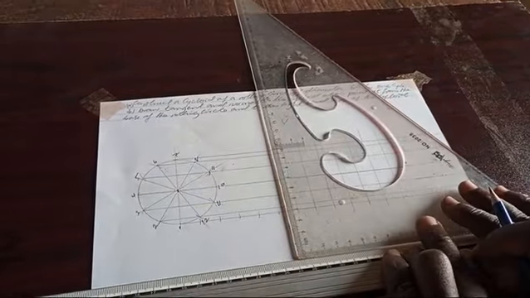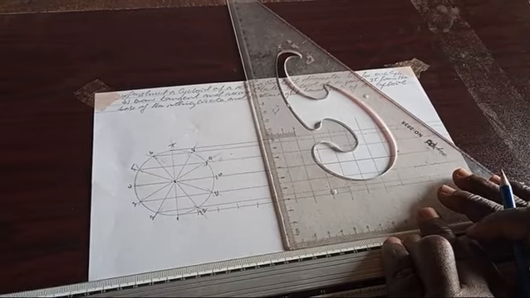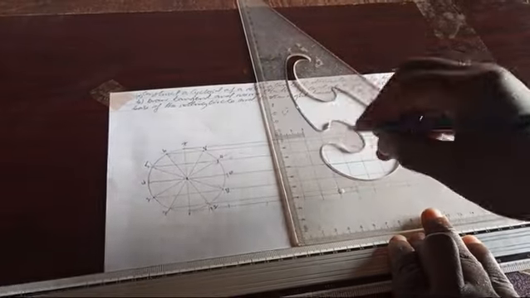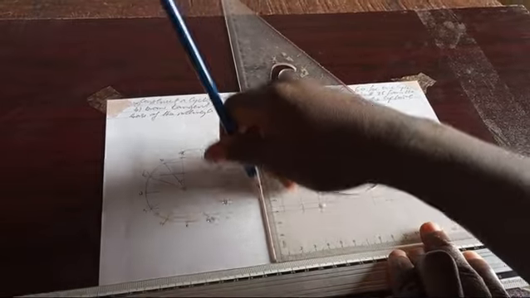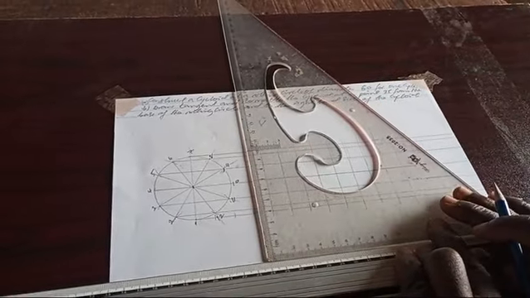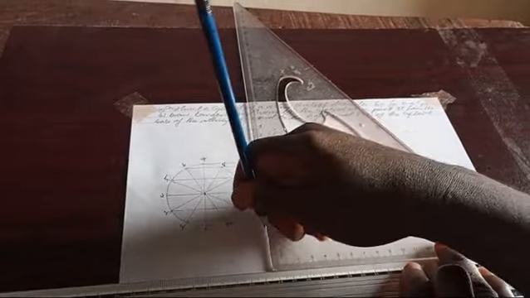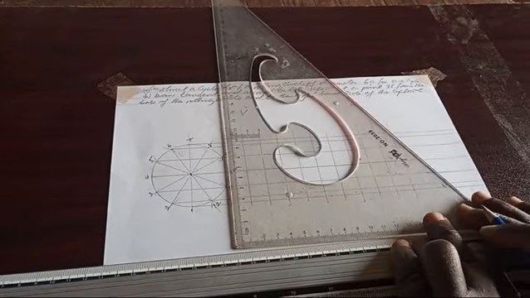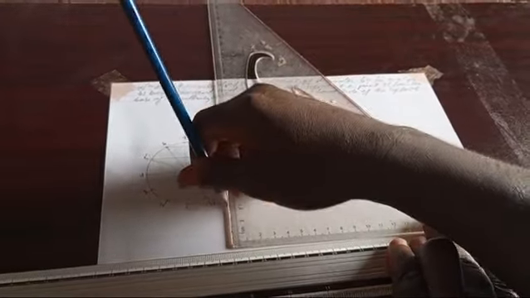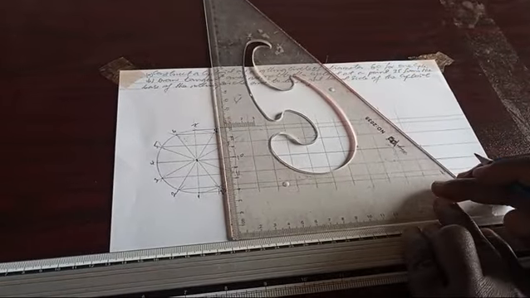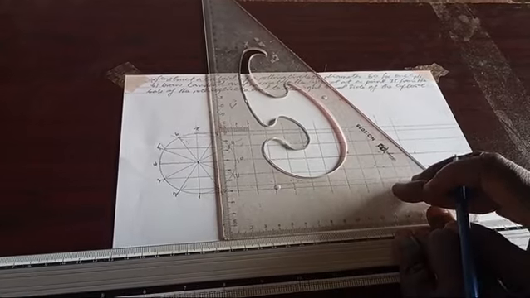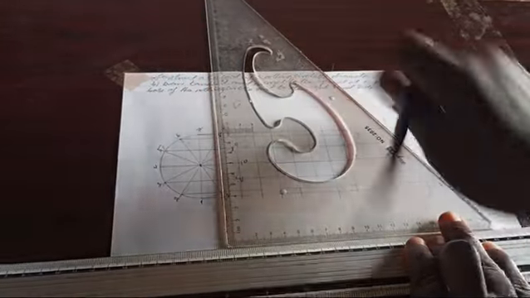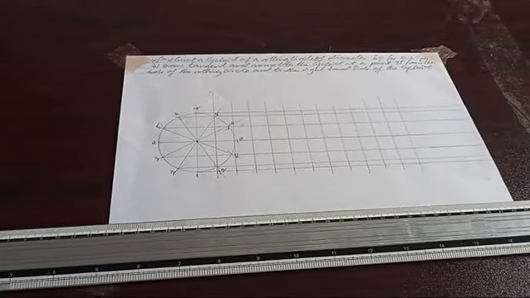Draw all the vertical lines. Make sure they are actually vertical. This is, and the last one. No, okay, there's one more. Like that. So we have divided the circumference into 12 equal parts.